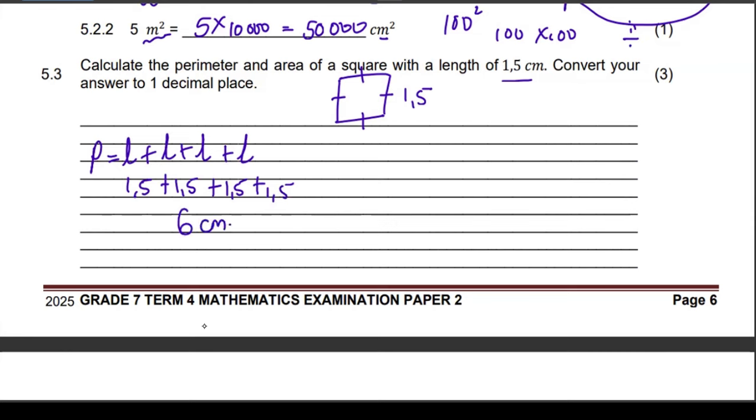Then when it comes to the area, we just say length times length. So 1,5 times 1,5. You're allowed to use your calculators in this question, because it becomes easier to work with.